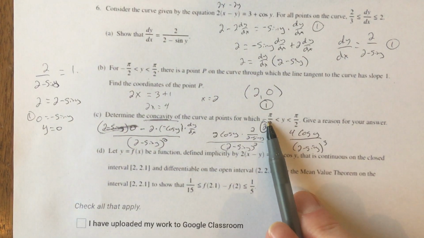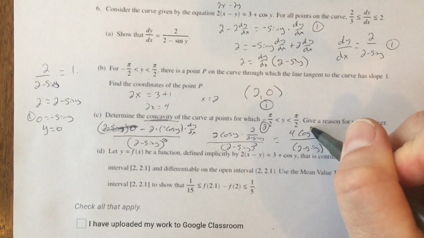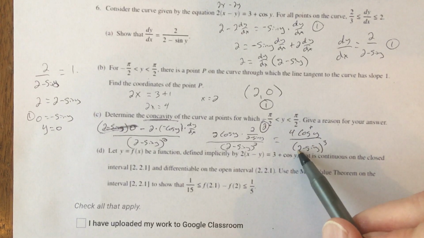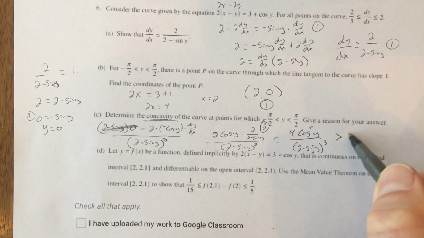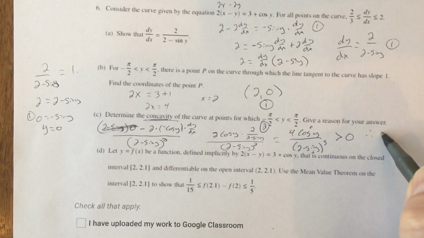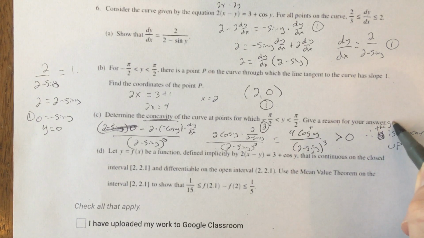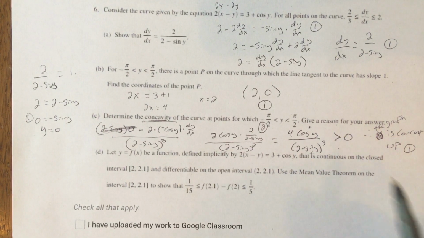Now, from negative pi over 2 to pi over 2, cosine is always positive. It's quadrants 4 and 1. So I know I'm going to have a positive value there. And sine is never bigger than 1, so 2 minus sine y will also always be positive. So this second derivative is always positive. Therefore, the graph is concave up. If we showed the positive, that gave us the third point on that.